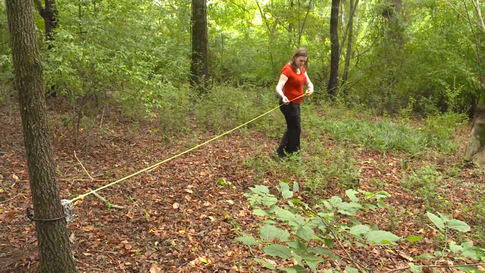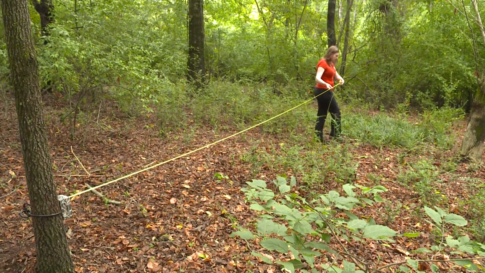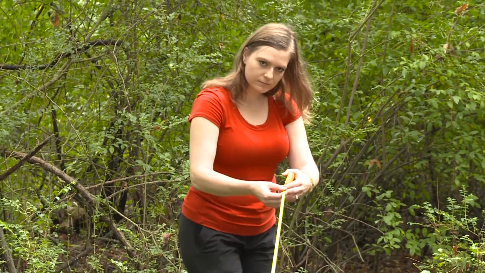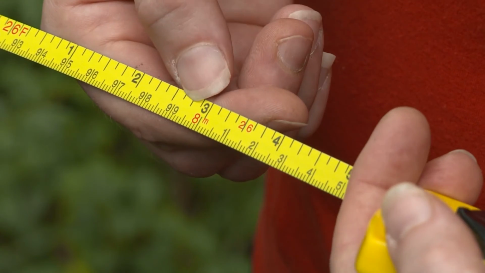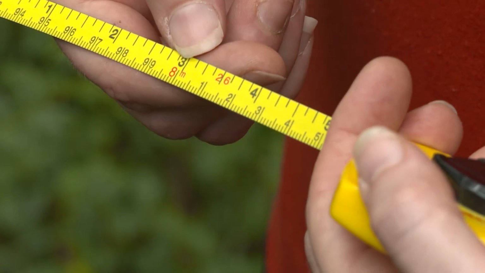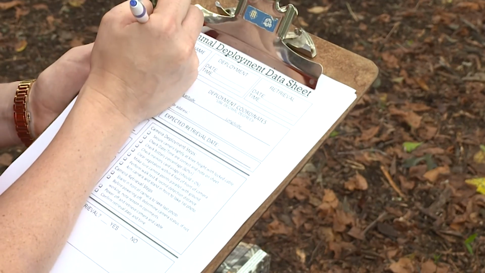If your detection distance is short, such as less than 8 meters, you can adjust your camera position to improve your detection distance. If you are not getting a good detection distance, you may not have chosen a good site and may have to try a different tree. Once you have a good detection distance, fill out your data sheet for the deployment.